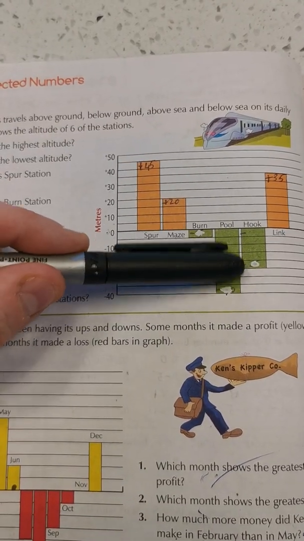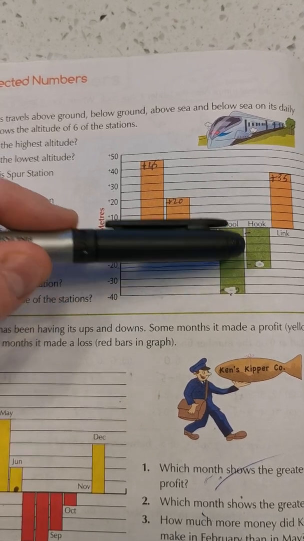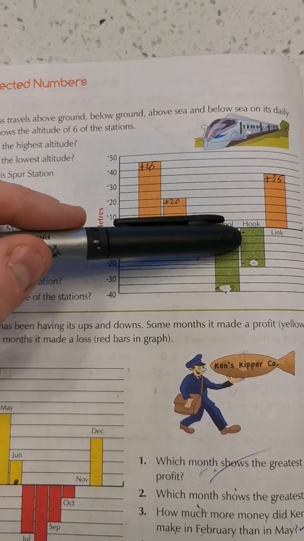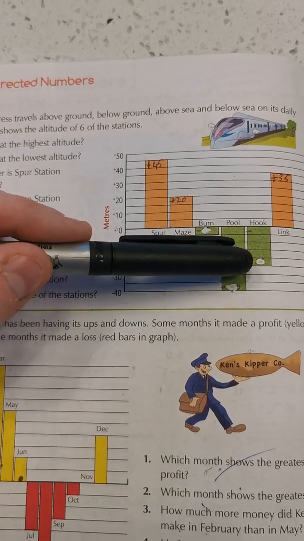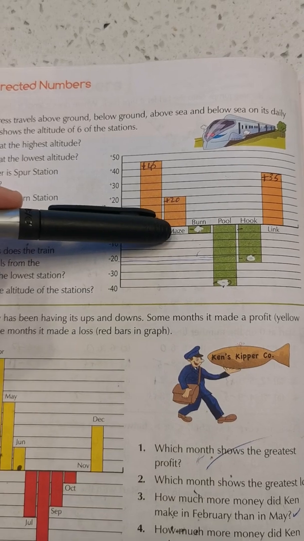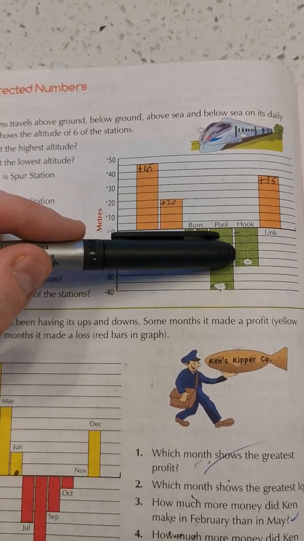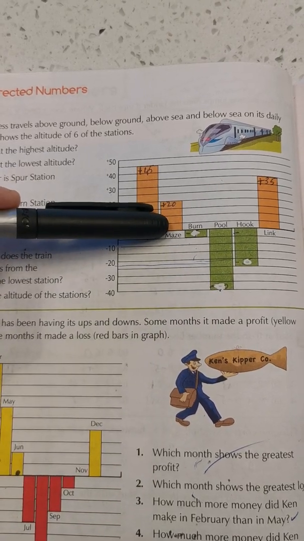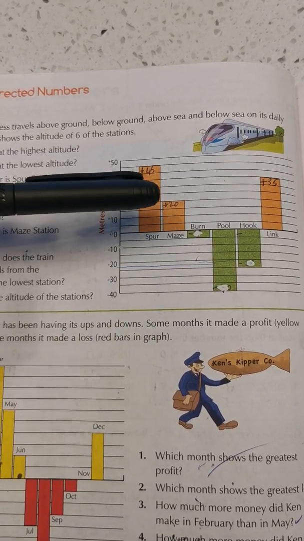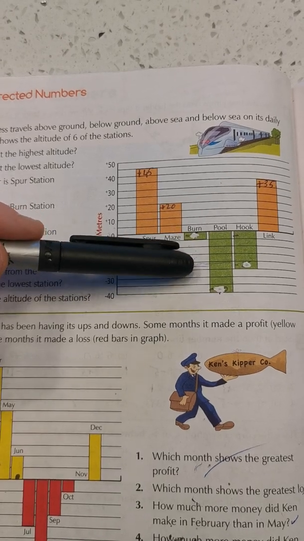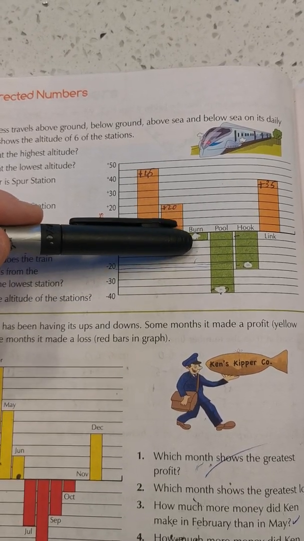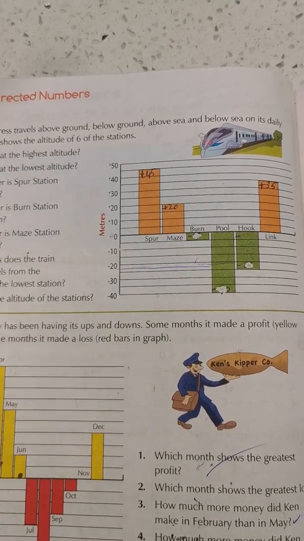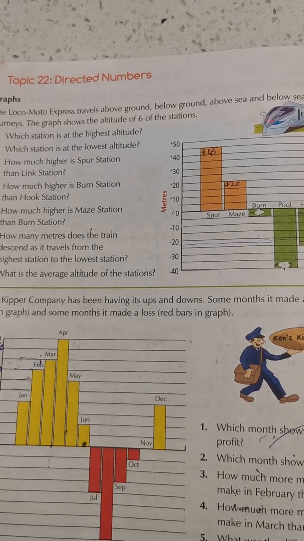So that's lower down, more underground than this one. So how much deeper underground is Hook station than Burn station? You just count the difference between -5 and -25, and you can just use the blocks here if you want. Make it nice and easy for you.